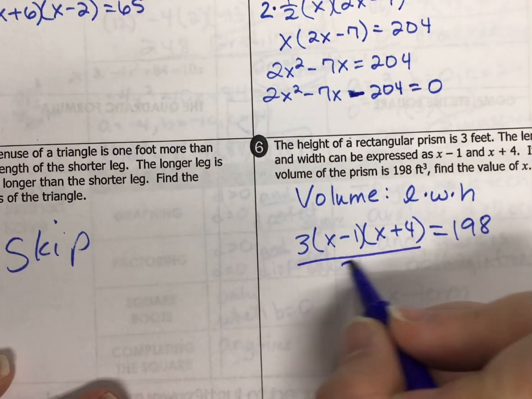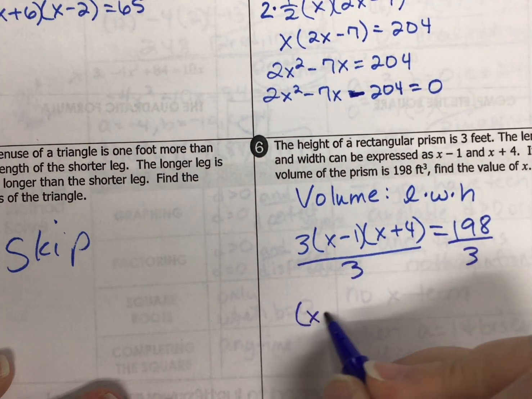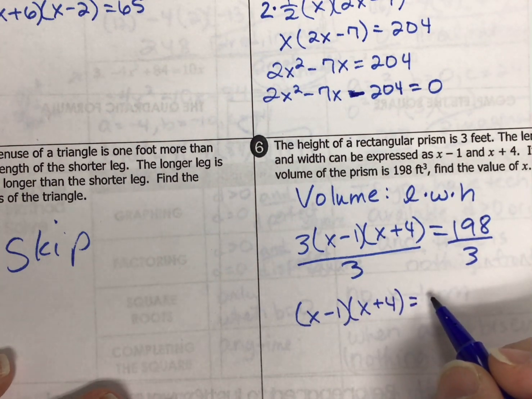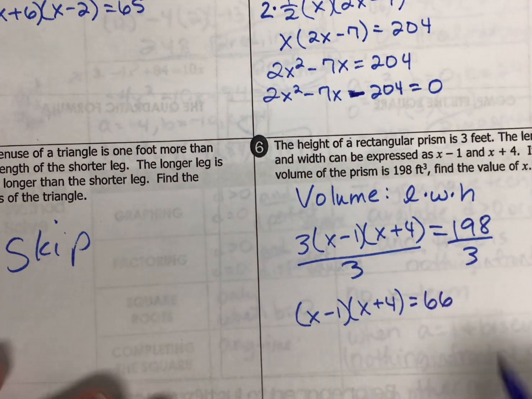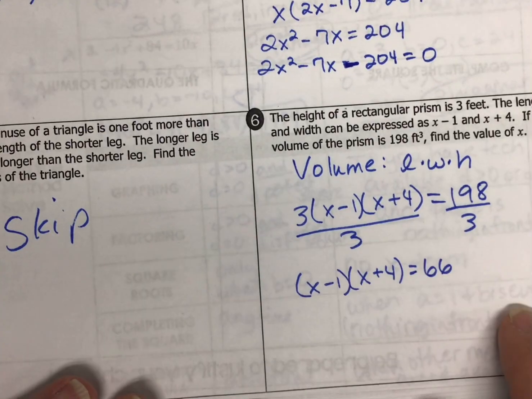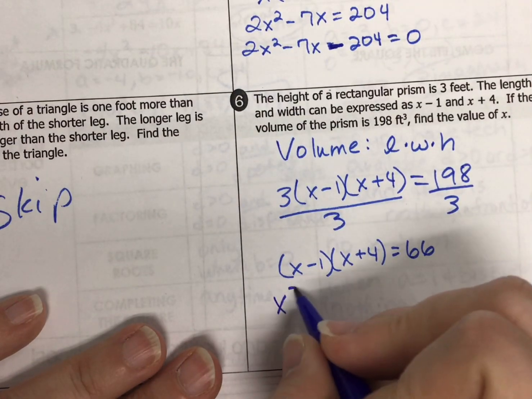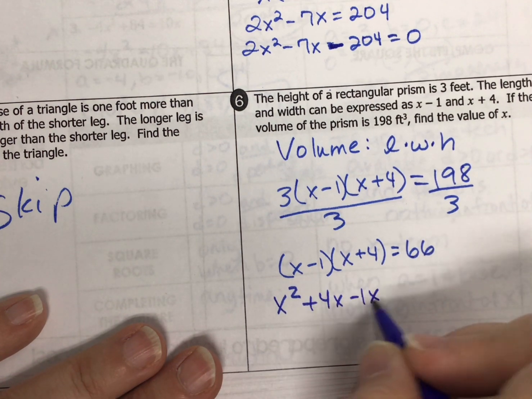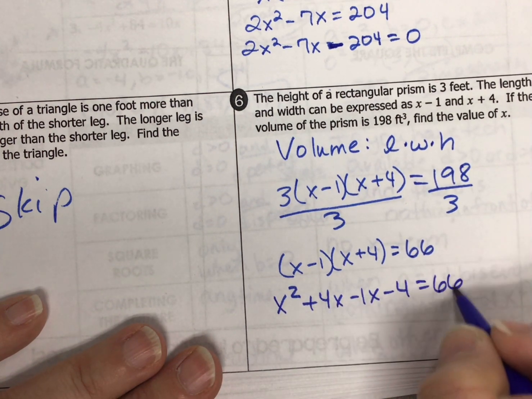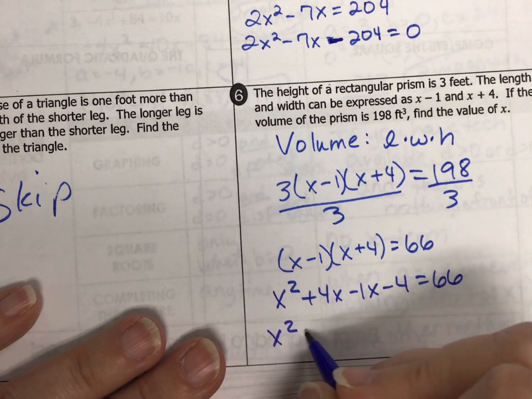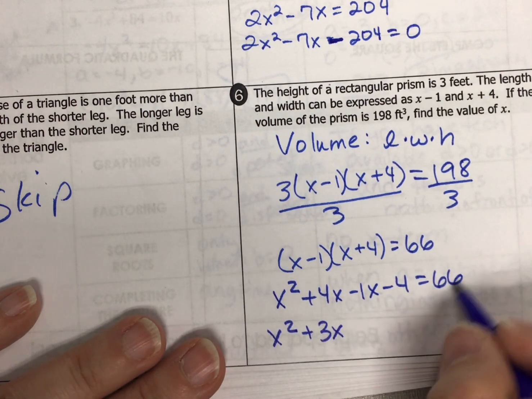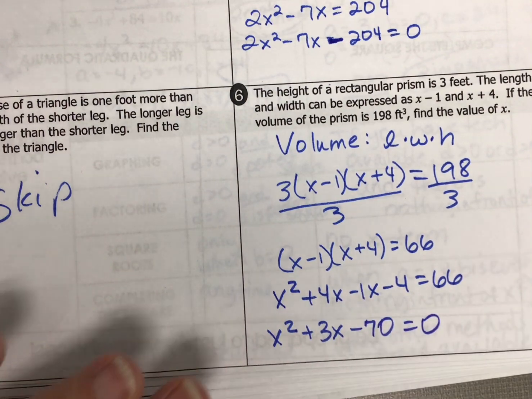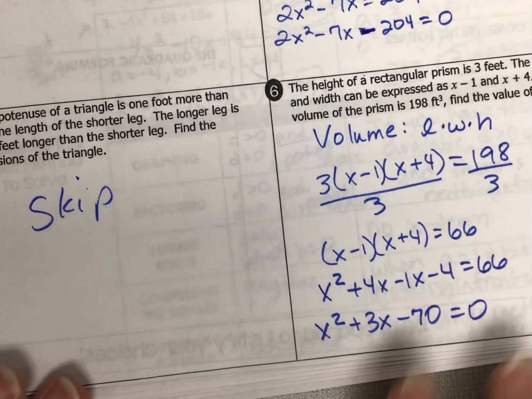Okay? I can go ahead and divide by 3 so that I get x minus 1 times x plus 4 equals 66. And then you're going to distribute this out and solve. x squared plus 4x minus 1x minus 4 equals 66. x squared plus 3x. And then I'm going to subtract the 66 and I get minus 70 equals 0. Okay, I've got it in standard form.